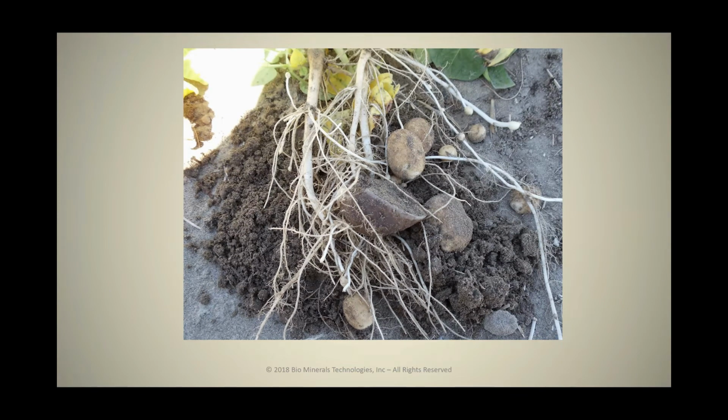So this, we'll call it Company X, came into this grower in Idaho and said, we have a better program than what you have. And so they talked him into getting half of the field, and we kept the other half with the program that we had been running.